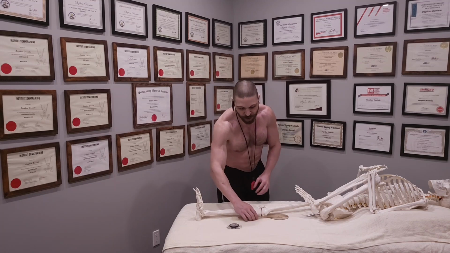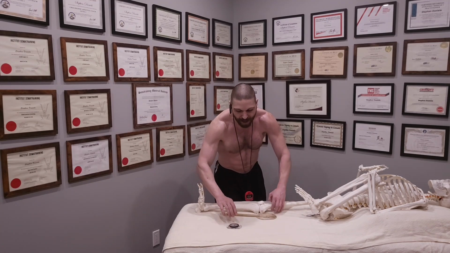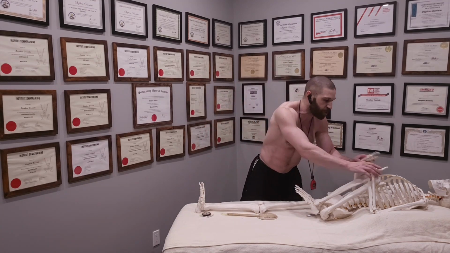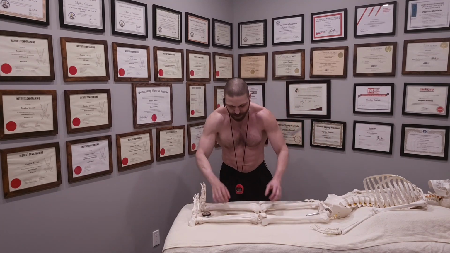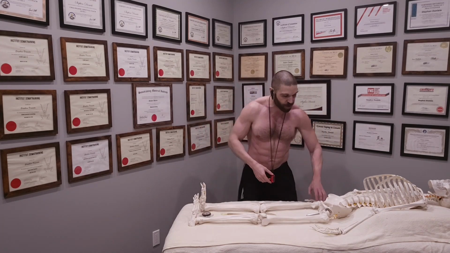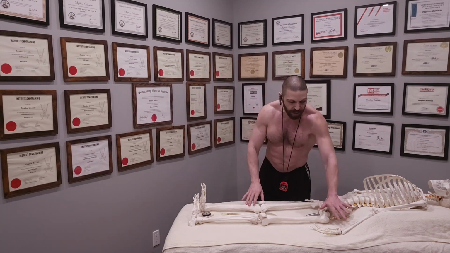Next, we are going to measure the adductors. When we are doing the adductors, we are taking them into abduction. So for this one, we can just have them relax. We don't need them doing anything with the opposite limb. And when we are doing the adductors, we are going to go onto the opposite ilium.